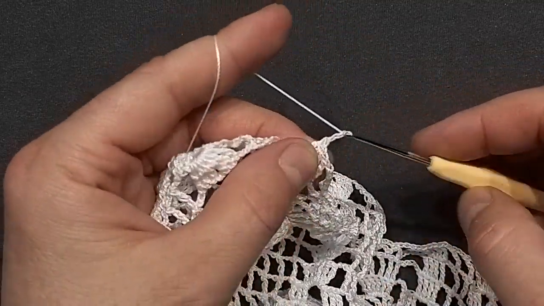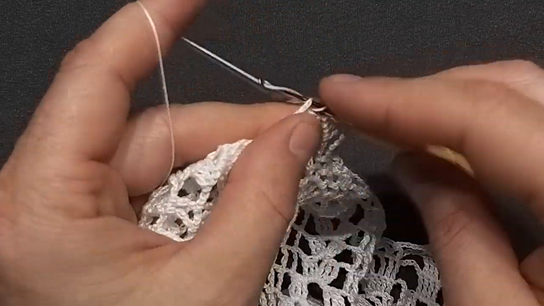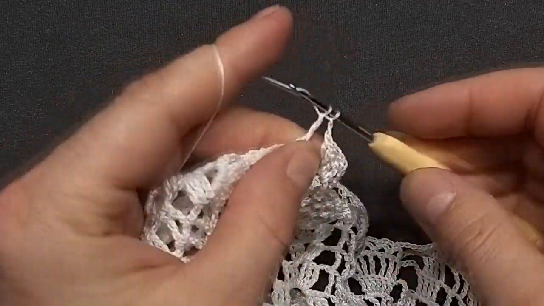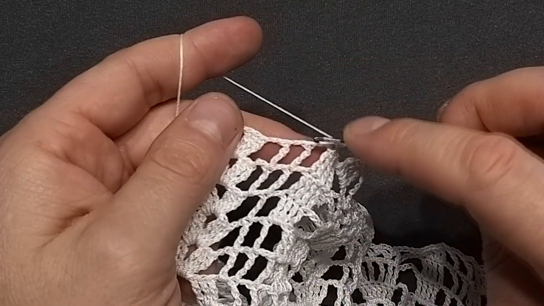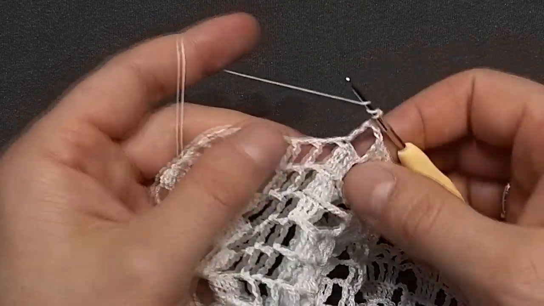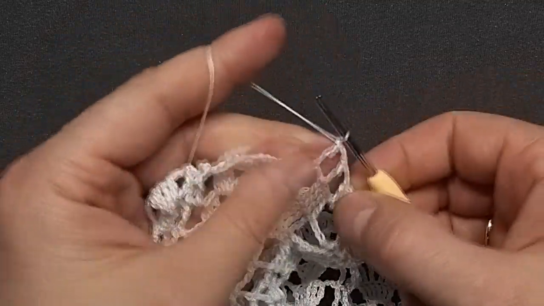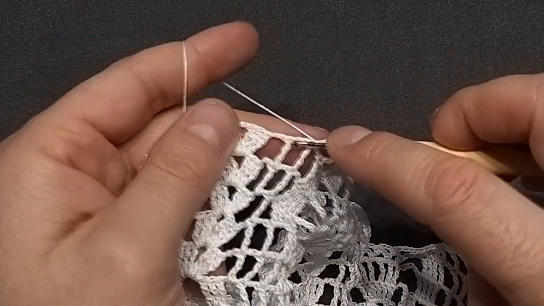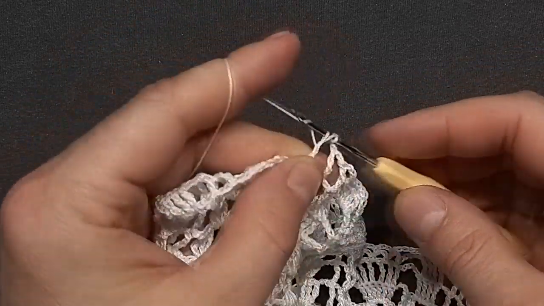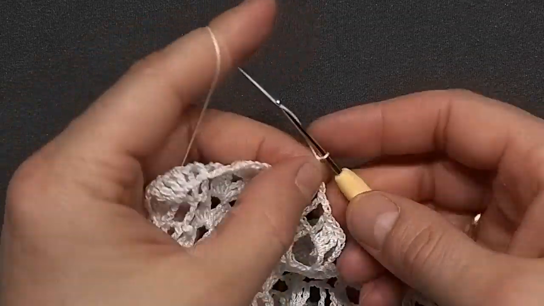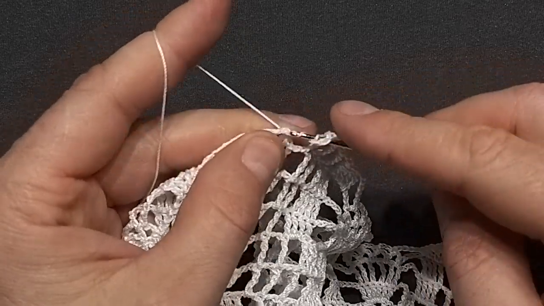chain 2, we will skip 2 treble crochets and work a treble crochet into the next, chain 2, treble crochet into the next treble crochet, chain 2, treble crochet into the next treble crochet, chain 2, and we will work a shell in a shell.